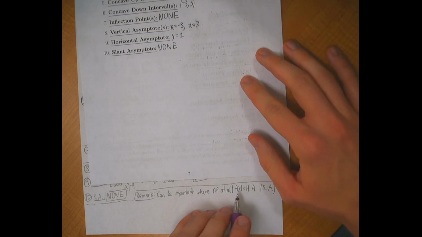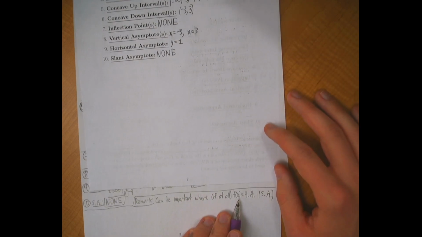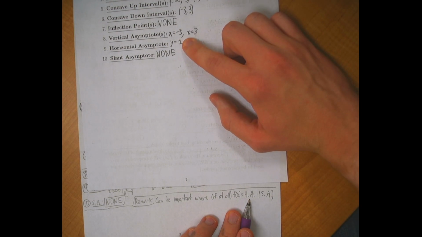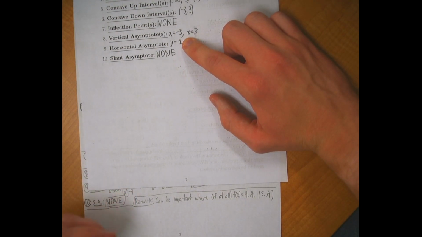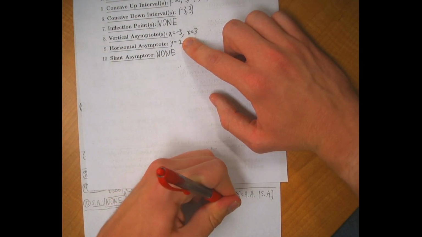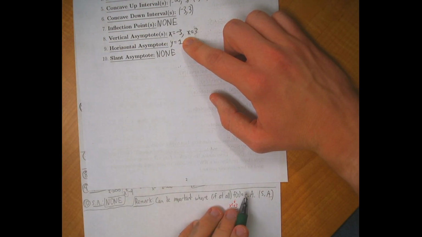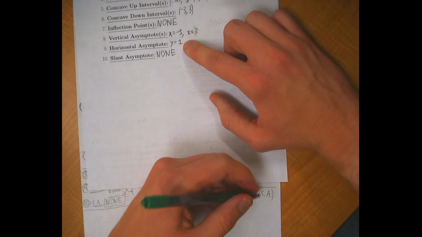Okay? So the way we do this is we take the function and equate it with the numerical value corresponding to our horizontal asymptote. What I mean by that is our function was x squared plus 3 over x squared minus 9, and the numerical value corresponding to our horizontal asymptote was just 1.